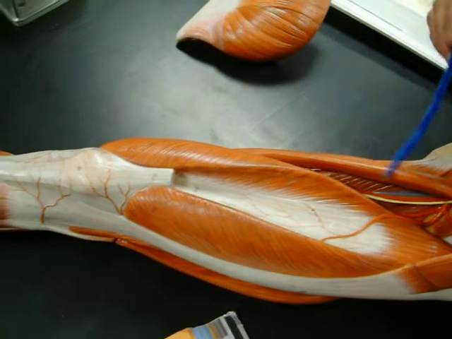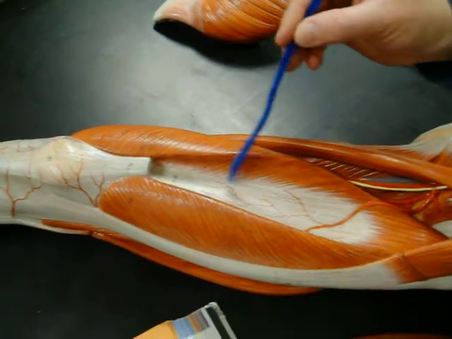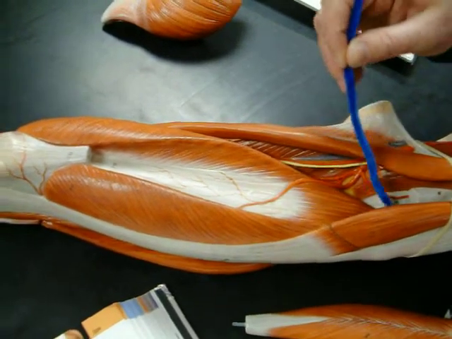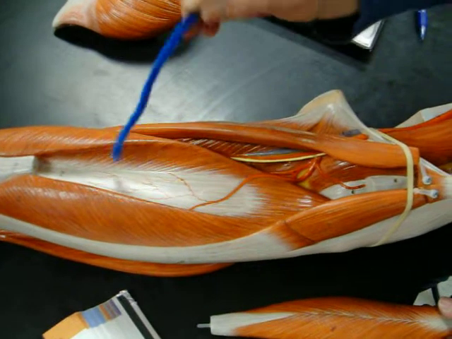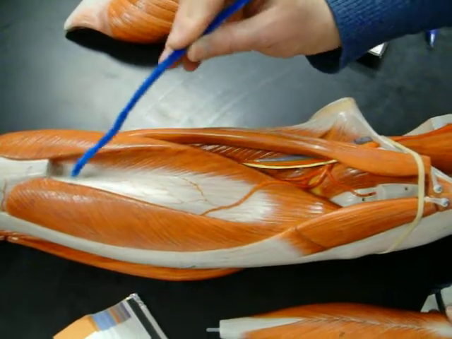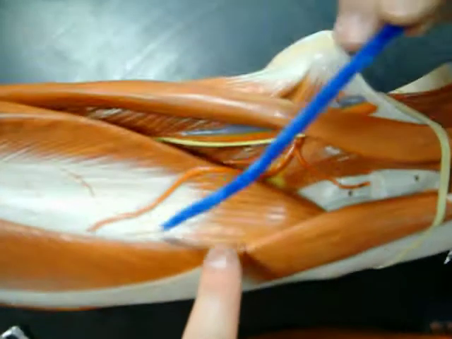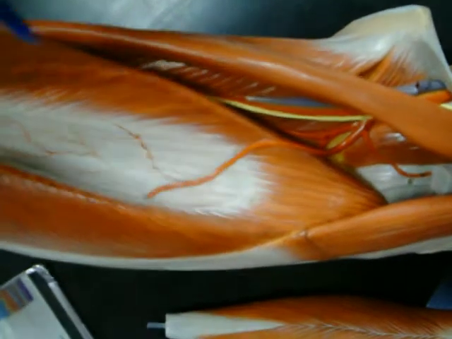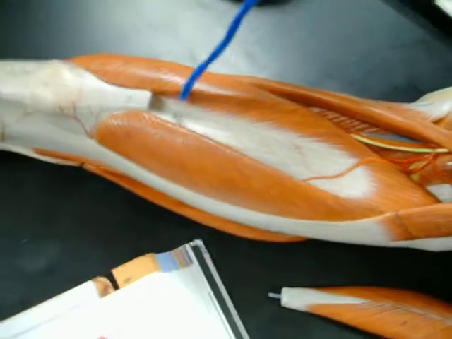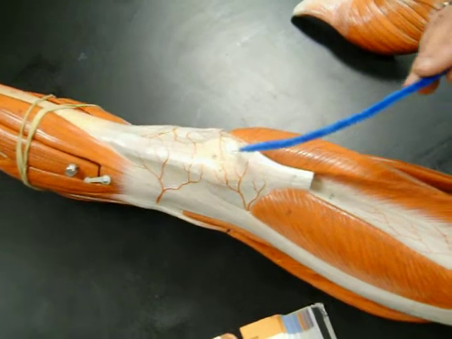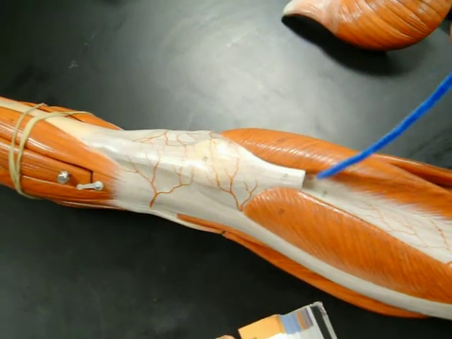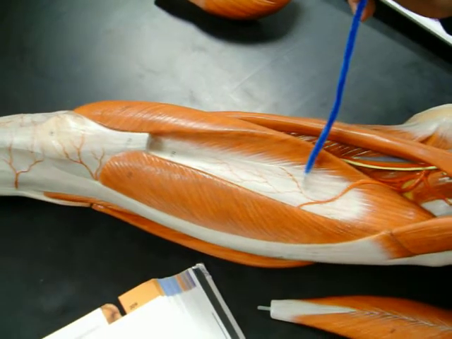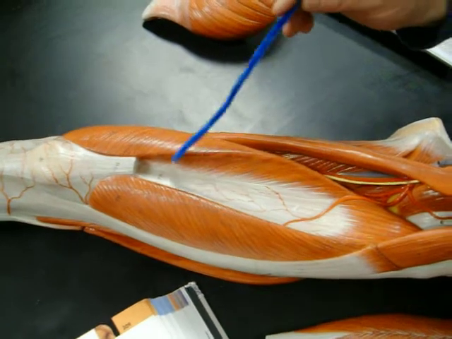The vastus intermedius is a deep muscle. Originates at the anterior lateral surface of the femur and the linea aspera, the distal half. It actually wraps around the femur. The insertion point is the tibial tuberosity via the quadriceps tendon, patella, and patellar ligament. The action is extension at the knee, and it's also innervated by the femoral nerve L2 through L4.